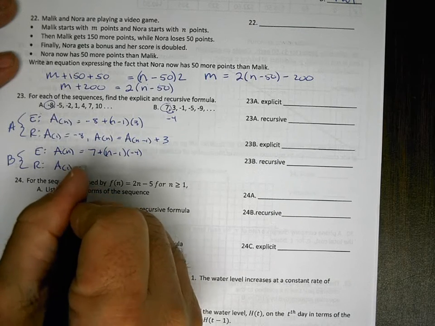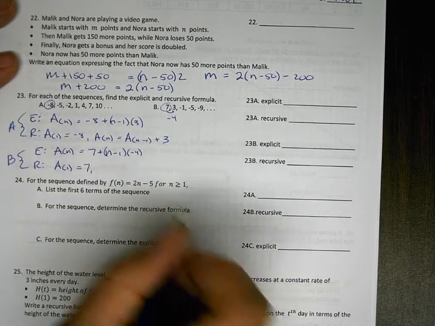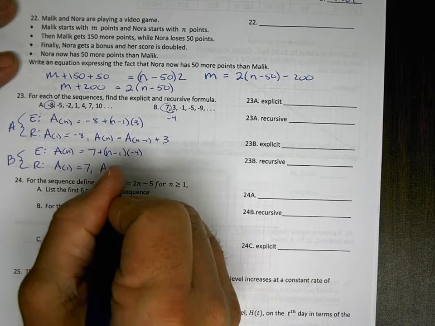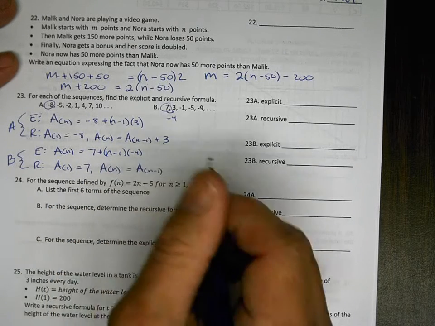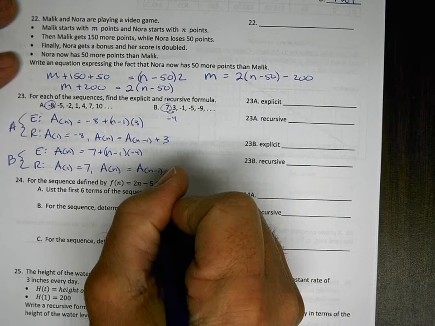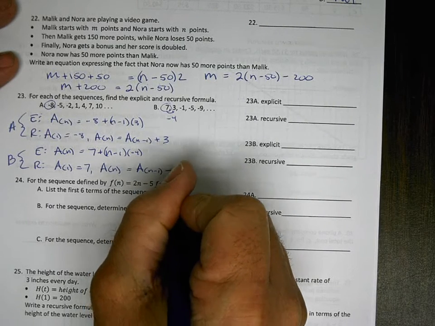And now the recursive formula for B is, we always write down the first term, so a of 1 equals 7, and then comma, a of n equals the previous term, or a of n minus 1, plus the common difference, or in this case, minus 4.